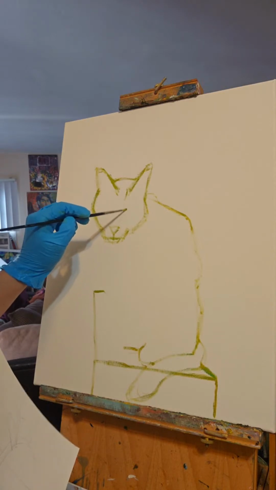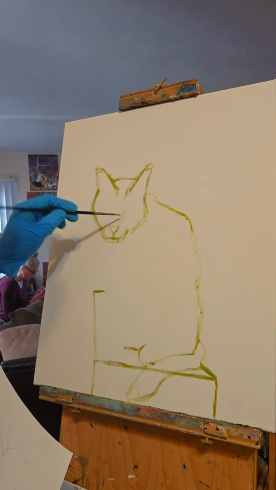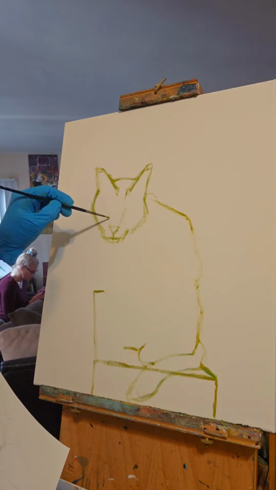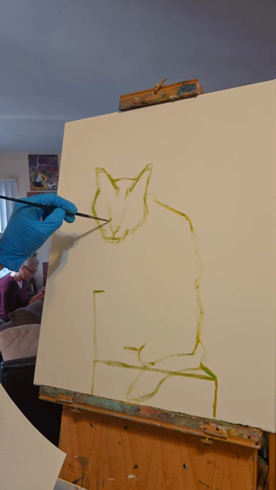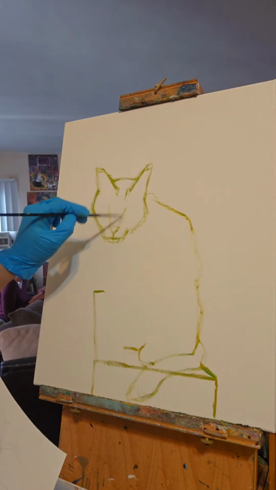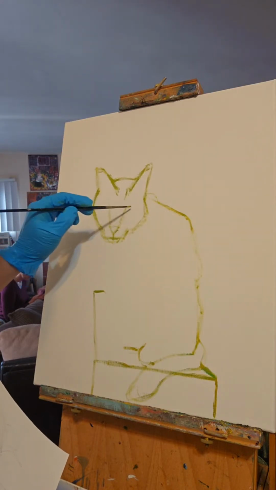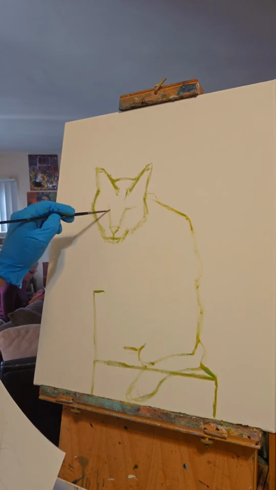And the eyes should basically come in line with the nose here. This eye's okay if it comes a little bit around. They want to come right around the same area, leave enough space for the ear.